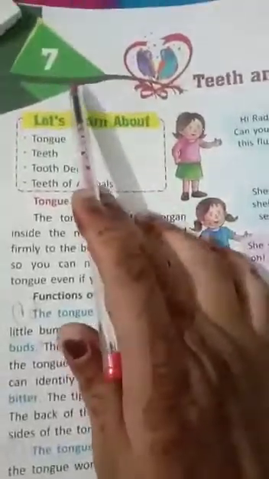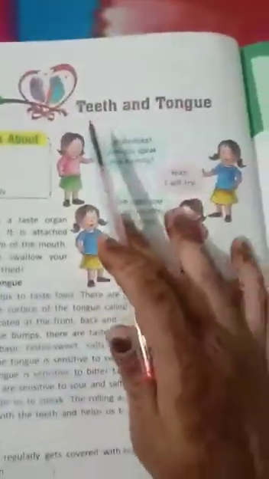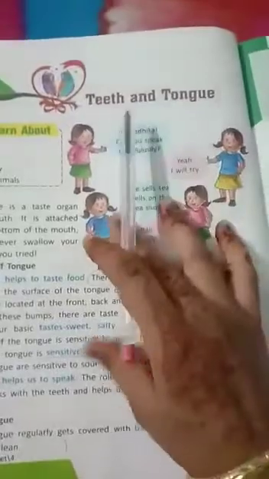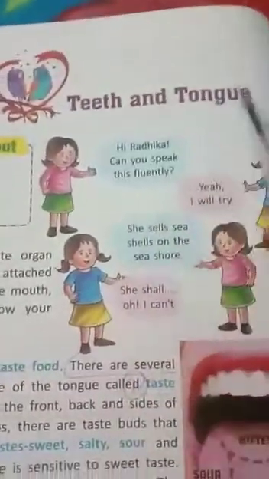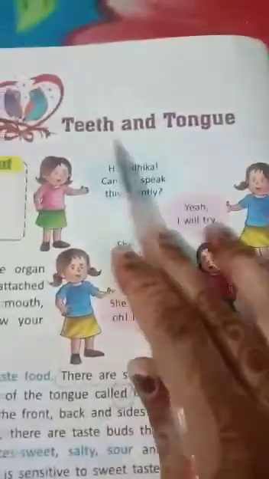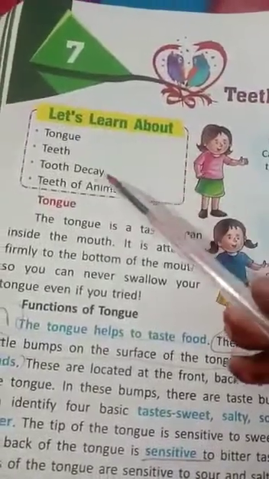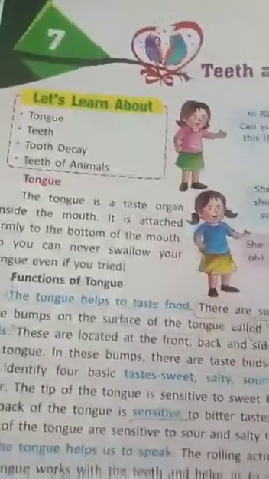Dear student, our next chapter is chapter 7, and the chapter name is Teeth and Tongue. In our previous chapter we read about our sense organs. Here we read about only teeth and tongue. So in this chapter we have to learn about the tongue, teeth, tooth decay and teeth of animals.